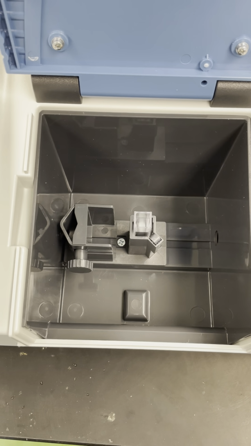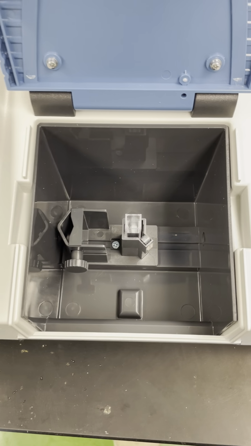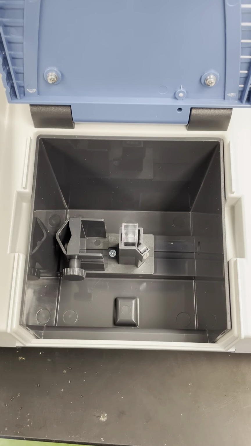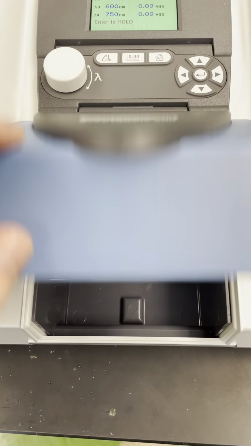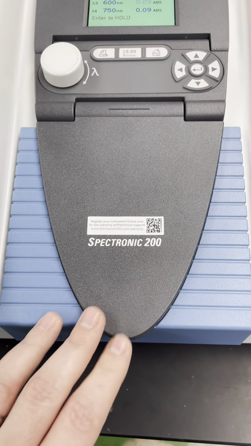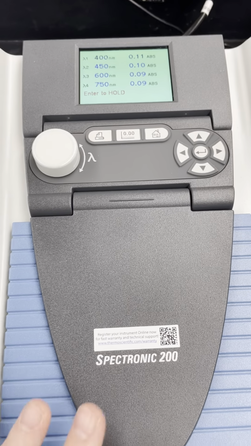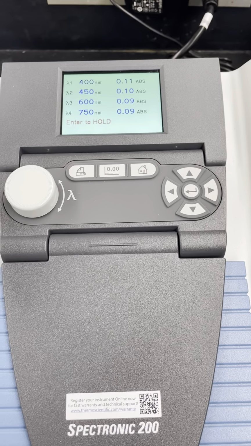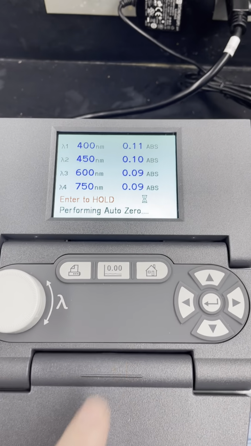Before this, because it was going to be difficult with just one hand, I wiped these down with a Kim wipe. Just remember to make sure that the side exposed to the light path is clean. Then I'm going to close the chamber. It's important to close the chamber so that the only light involved with the measurements is the light inside that's actually being used by the spectrometer. Then I'm going to hit this auto 0 button.